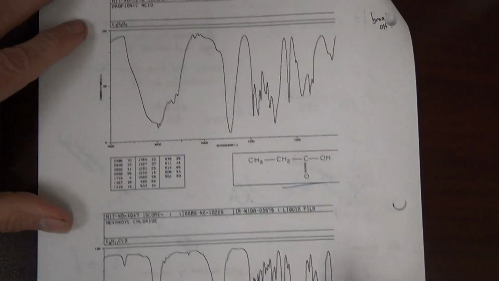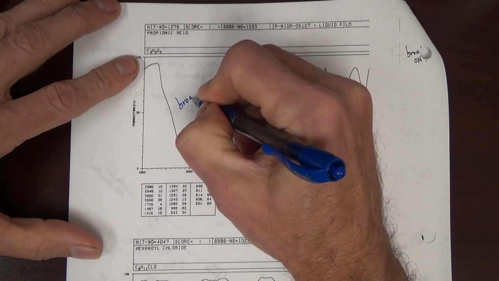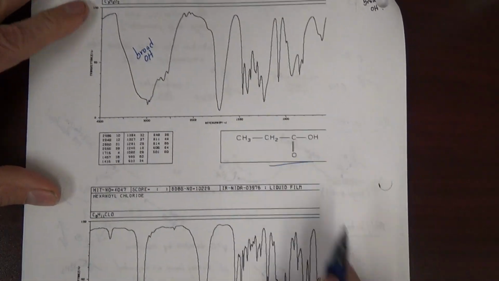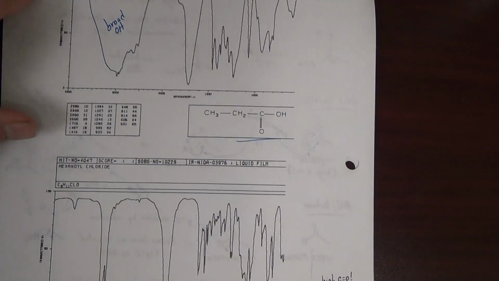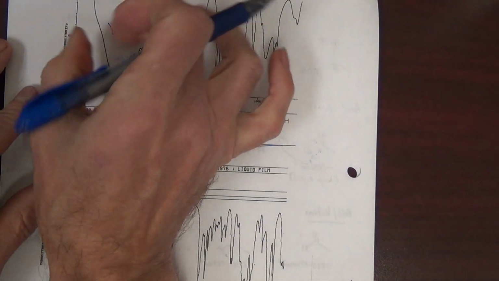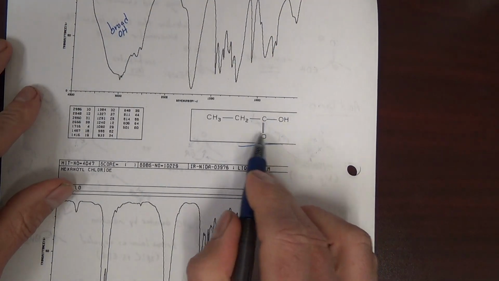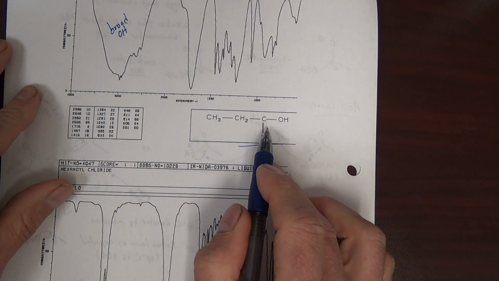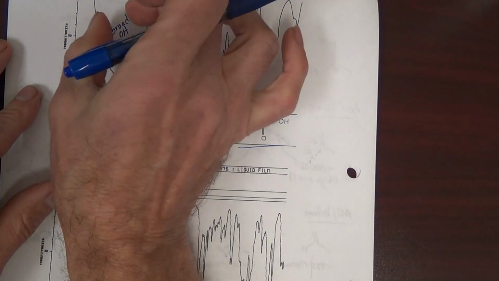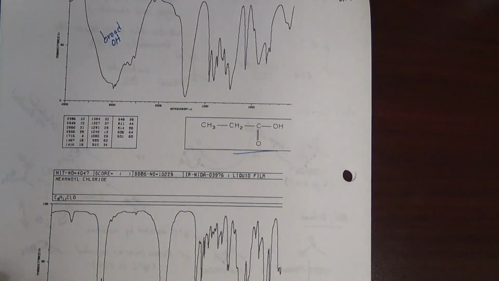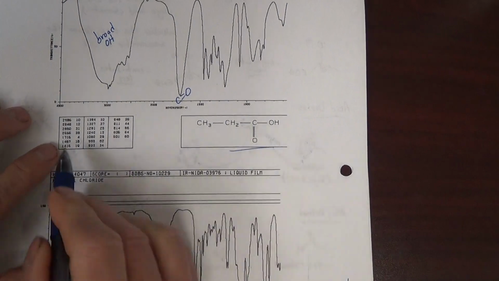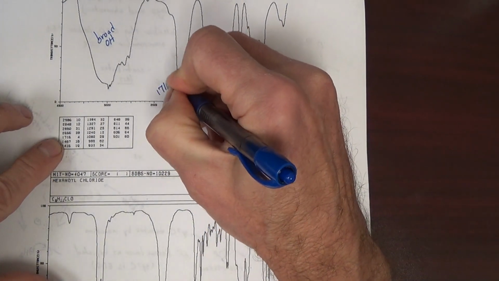So the carboxylic acid has your broad OH, right? See that broad absorbance for the carboxylic acid? The broadness is largely due to the acidic nature and very strong hydrogen bonding between different molecules, which leads to that broadness. Then we have our carbonyl. The exact position is 1716.